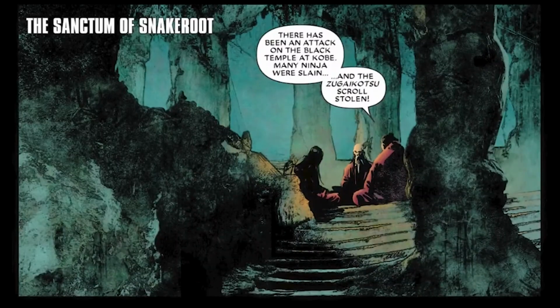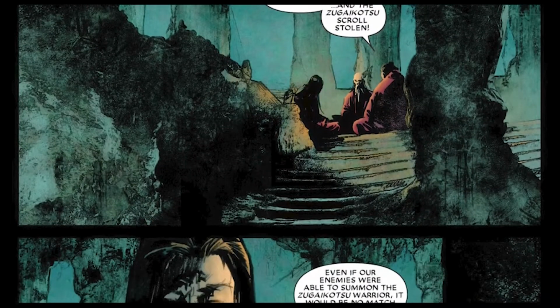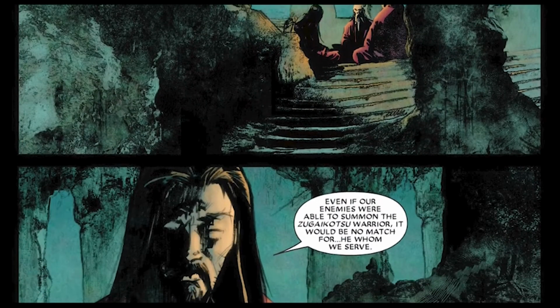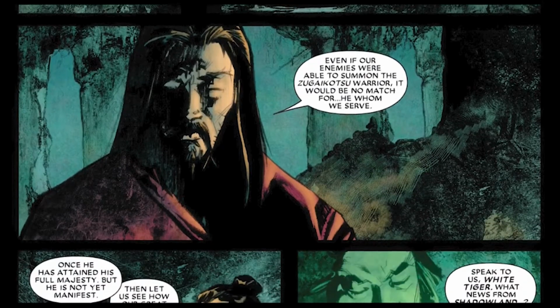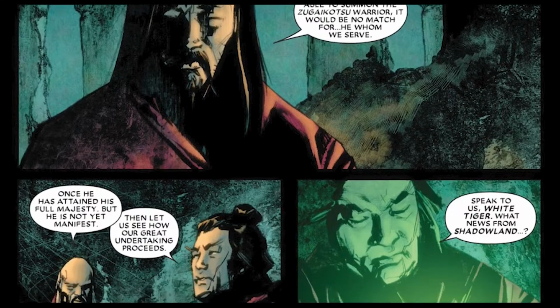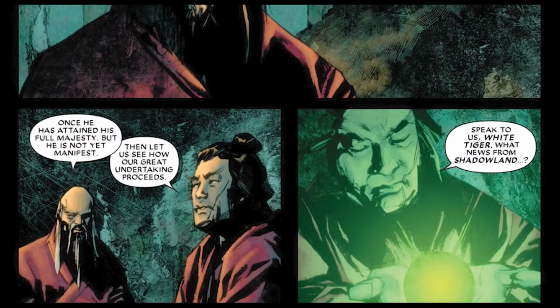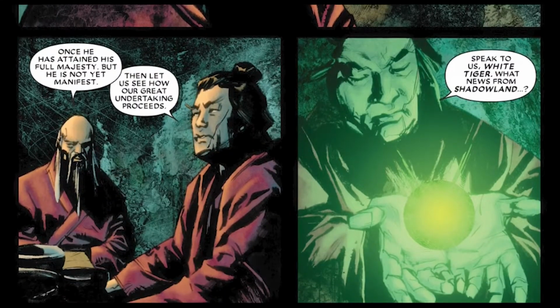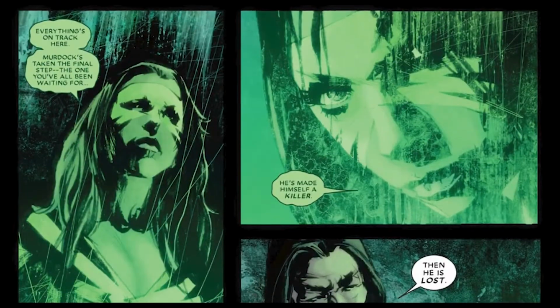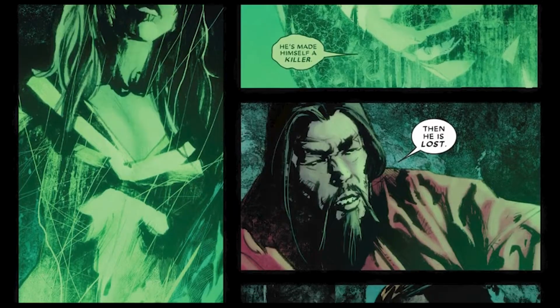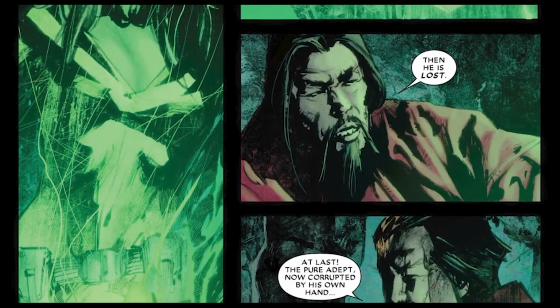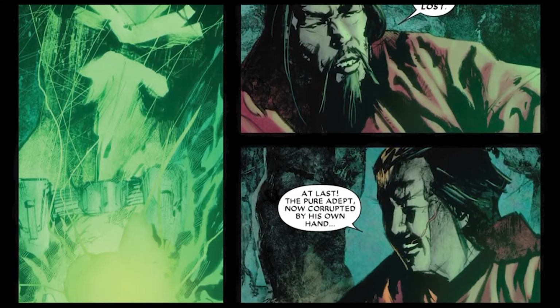Once they are inside the fortress, they overhear the Snake Root. Again, we don't get the chance to learn much about the Snake Root. What we can gather here is that the Snake Root is basically three high-level members of the Hand who are really hoping Daredevil does get the beast inside of him. They have more plans for Daredevil once Daredevil has been infected by the beast completely.